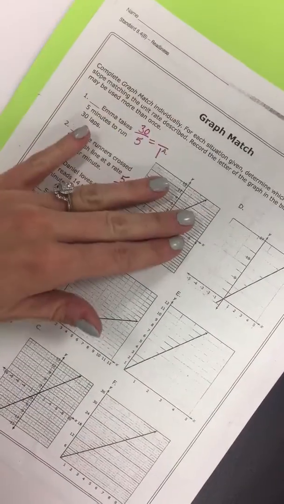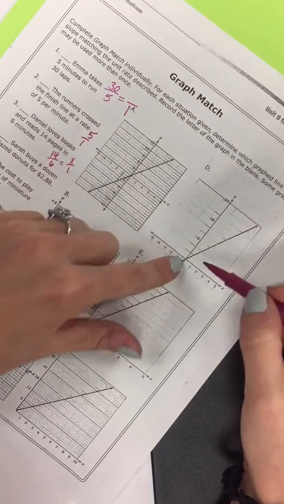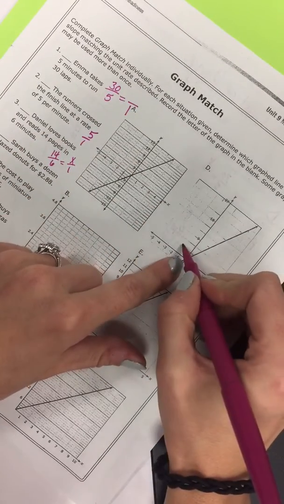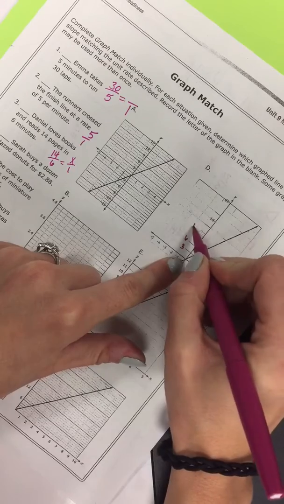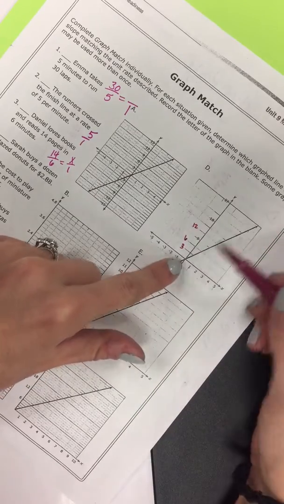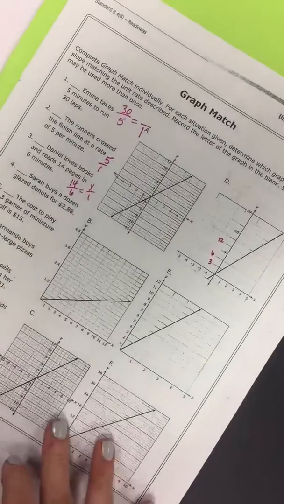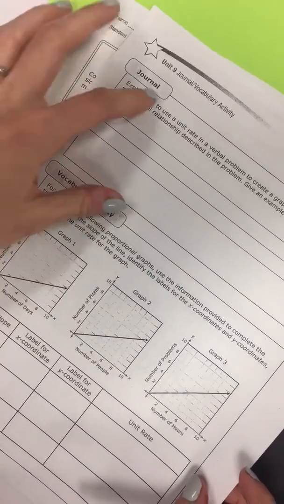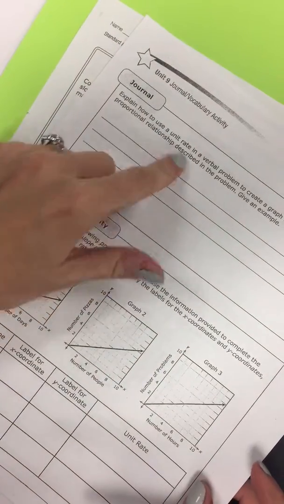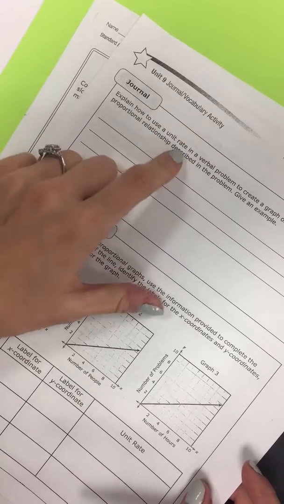The other thing that was weird, D on this graph, it's going up by 3s. So 3, 6, 9, 12. So I think that's the only other thing that's weird. You've got this page, and then this is the back of that page. Vocabulary activity, journal. Just do your best to explain this unit rate. A good example, real world example, at the grocery store, gas station, stuff like that.